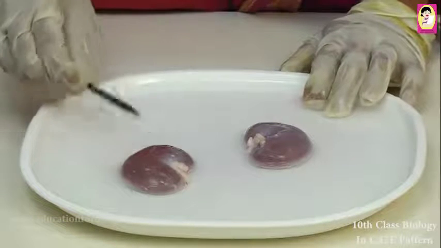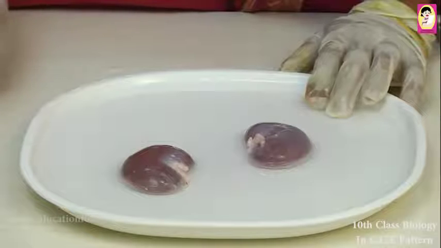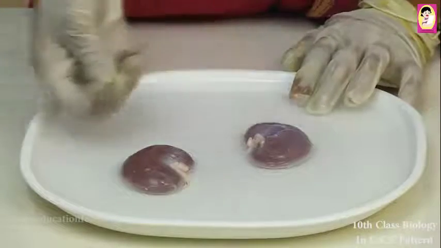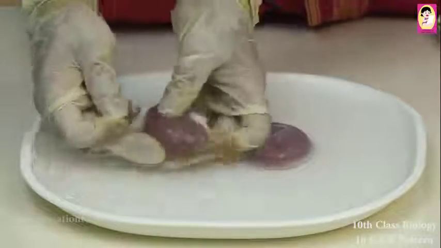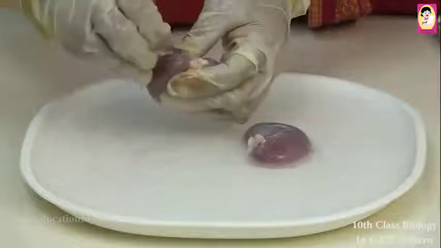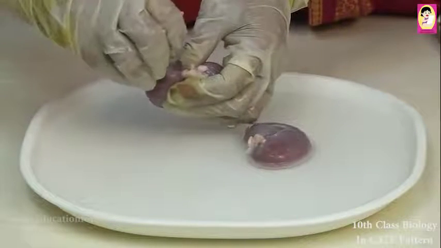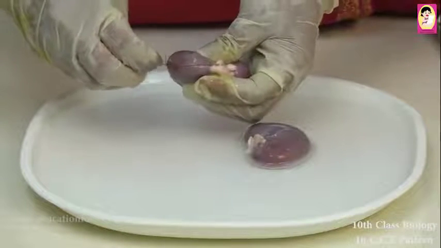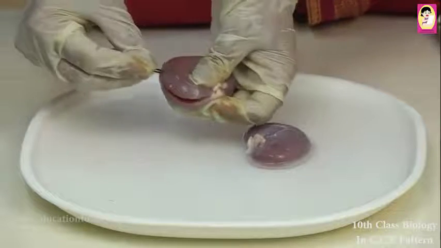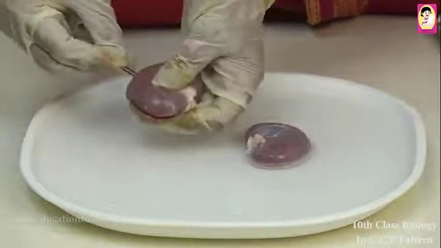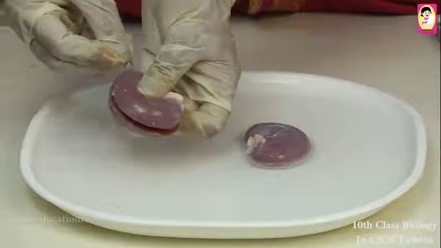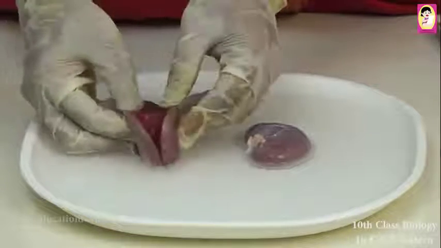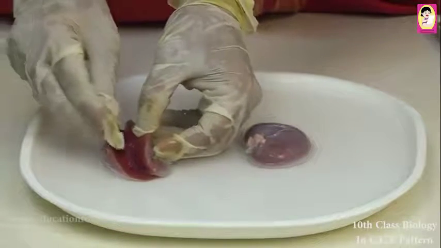So let us have a look at the internal structure. We need to take a sharp blade to cut this structure longitudinally. Now I am going to cut it longitudinally. We need to cut it in such a way that we can see the LS of the kidney. Now I am going to show you the LS of this kidney. Now you can have a look internally when we cut this.